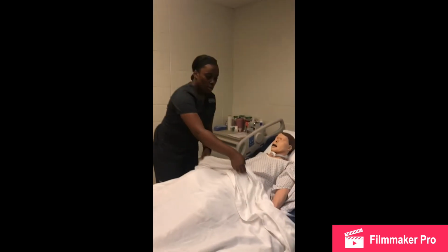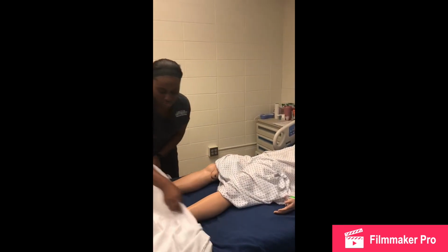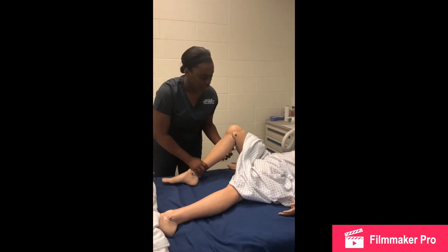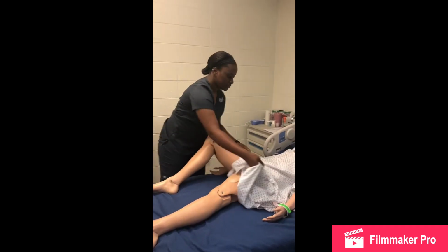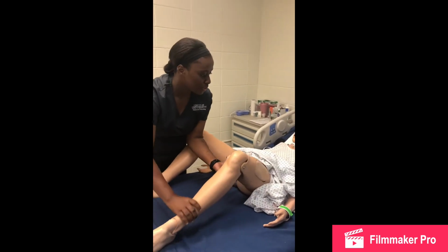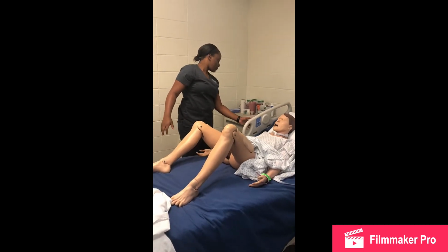Provide privacy for my patient. I will pull back his blanket, or in this case, we're performing on a female, so it'll be her. Set in the proper position, and I'll make sure my bed is at proper height.